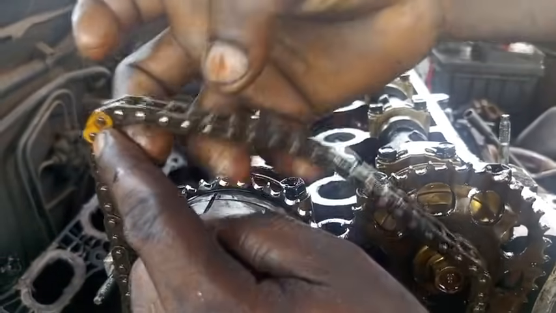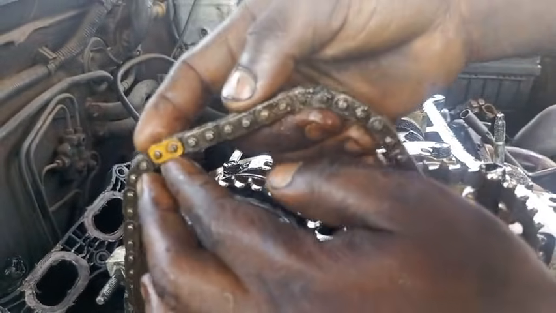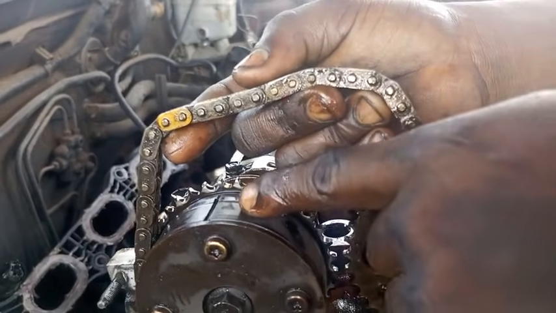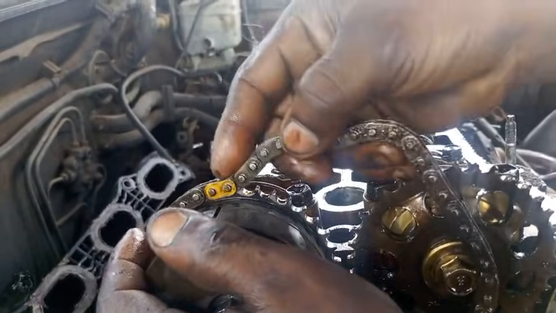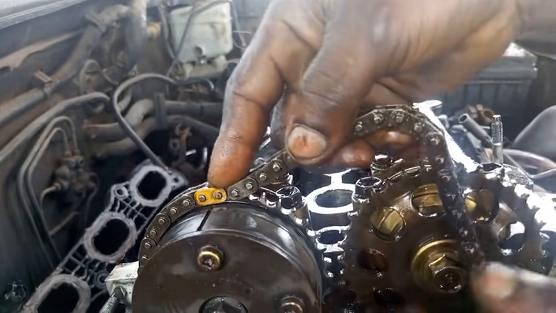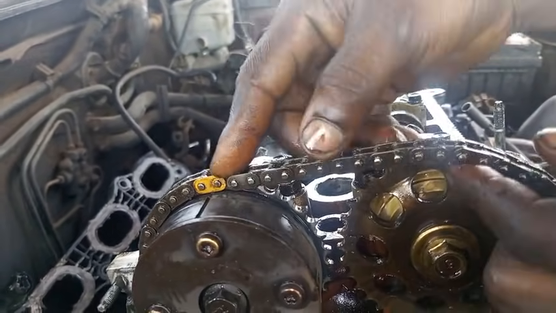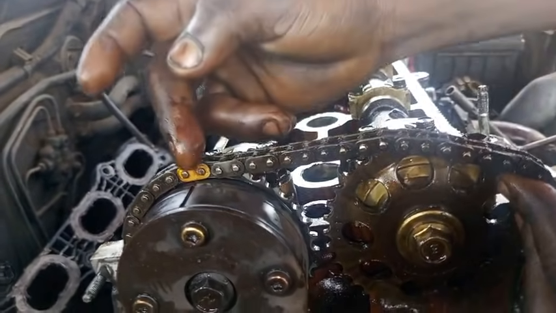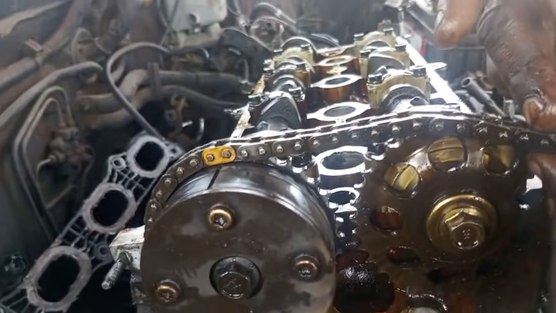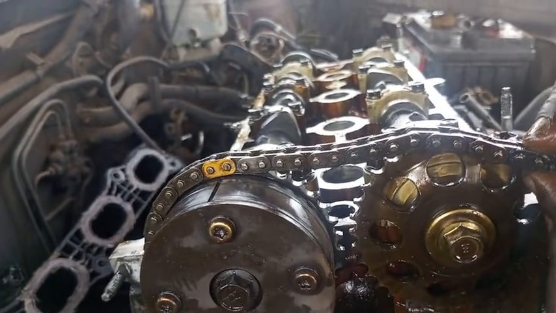You can see this first mark over here. We are going to use it for this first line that you are seeing, which is for the intake. So this goes for this. Usually the 2AZ engine uses a 9 mark difference. So we are going to count from this point to where we're gonna get the next 9.